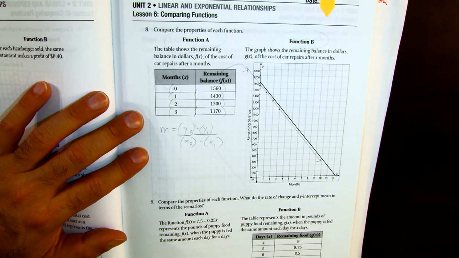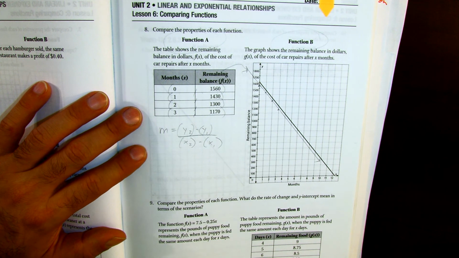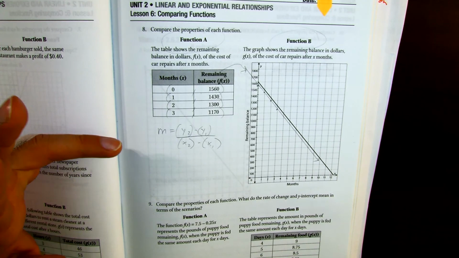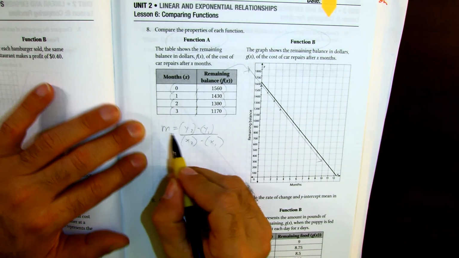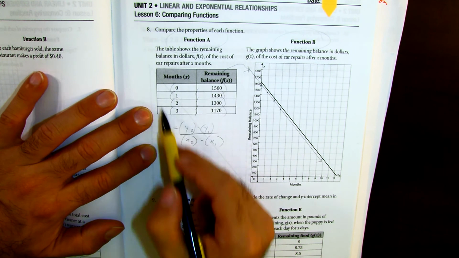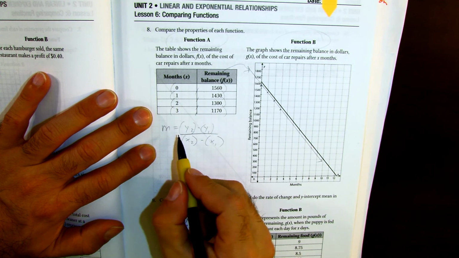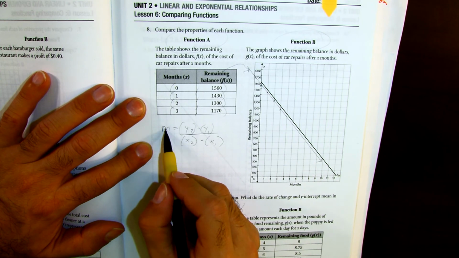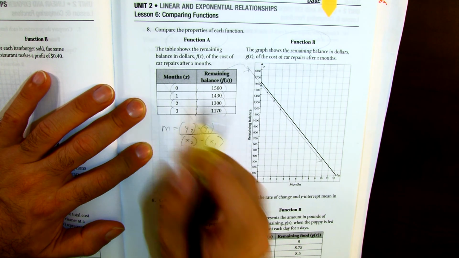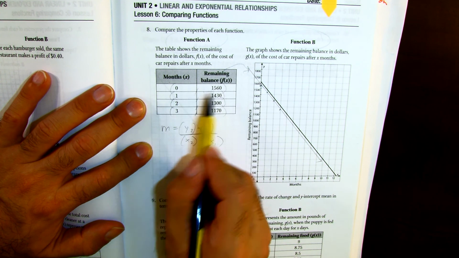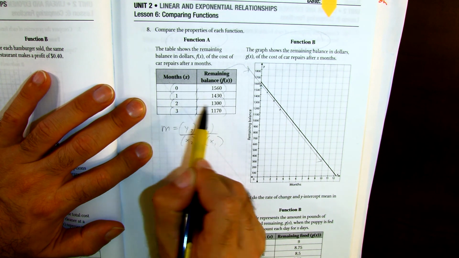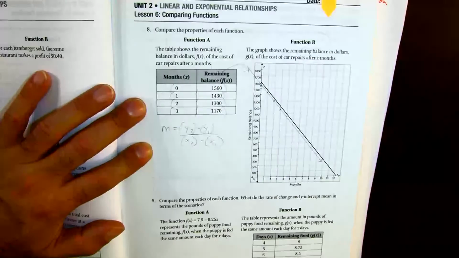So here's the thing. These are linear equations. We aren't given an interval for this one. I think the intervals are actually in the next section. But here we are given some points, and we're given a graph. So for one, I'm going to do this for the table. Because I know that this is an x, that's a y, that's an x, that's a y, that's an x, that's a y, that's an x, that's a y. So I only have to pick two points, and find the slope between them.